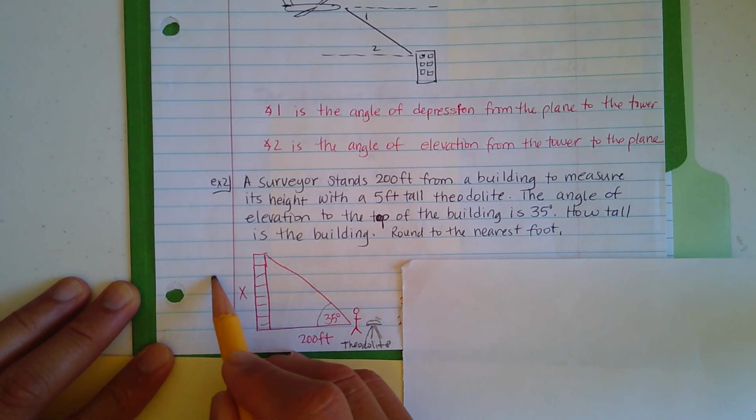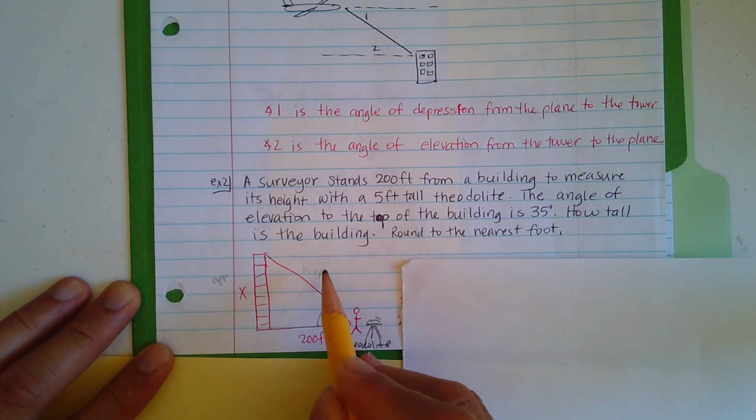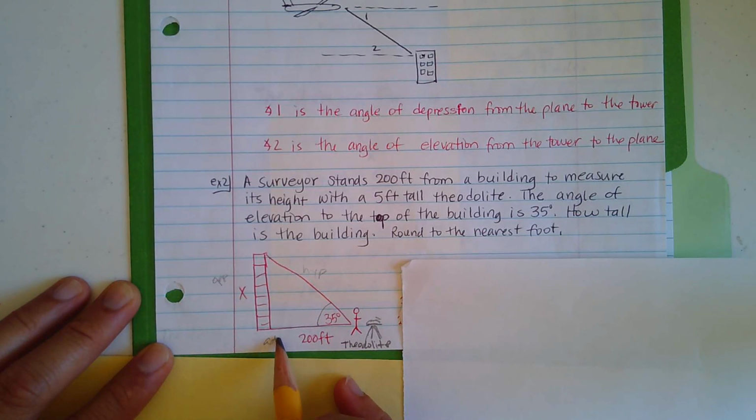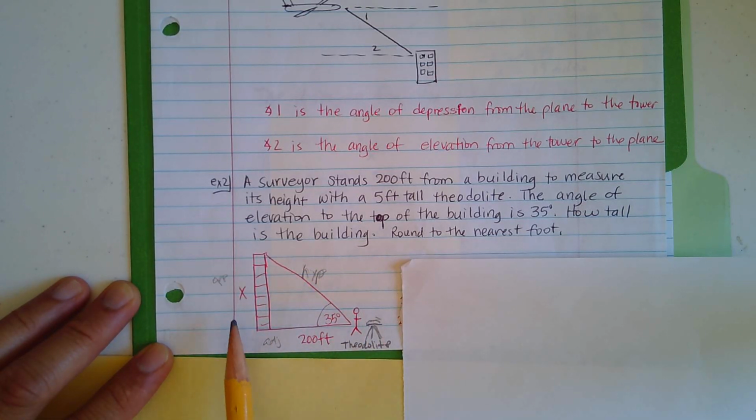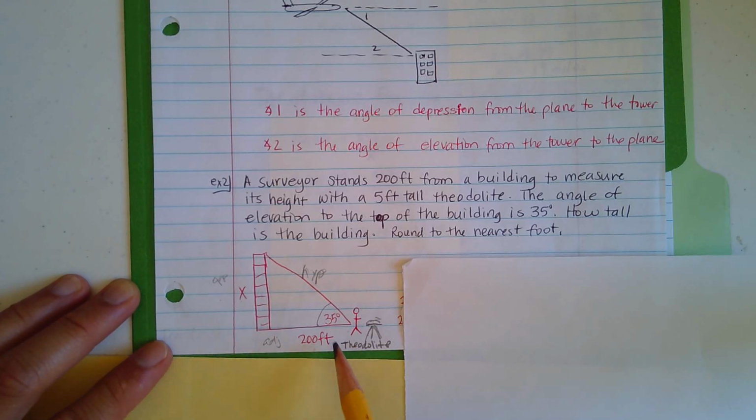So now this is opposite, hypotenuse, and adjacent. Okay, so we want to deal with this side and this side because these are what the two parts of the word problem are stating: the height of the building and the distance from the building to the surveyor. So we're going to use the trig function that has an O and an A. So that would be TOA, which is tangent. So we're going to say tangent 35 is equal to opposite x over adjacent 200 feet.